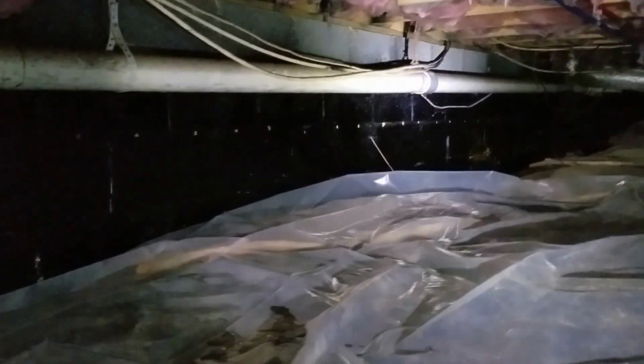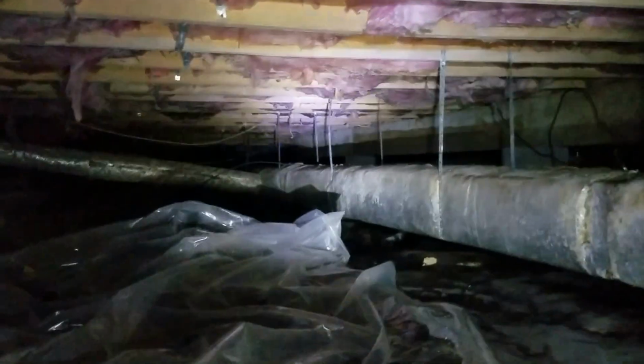Now, evaporation takes place at the same rate as condensation forms. So, as water evaporates from under this barrier, or as humid air moves in through the crawl space vents, we start seeing condensation form on the duct lines and form puddles.